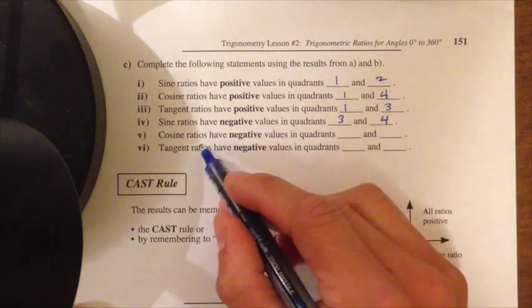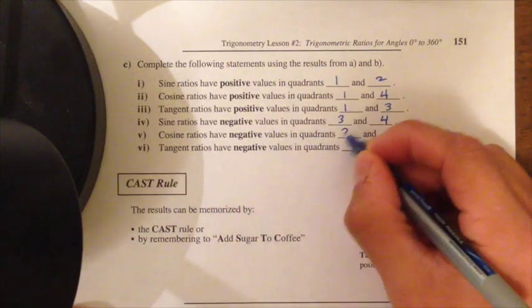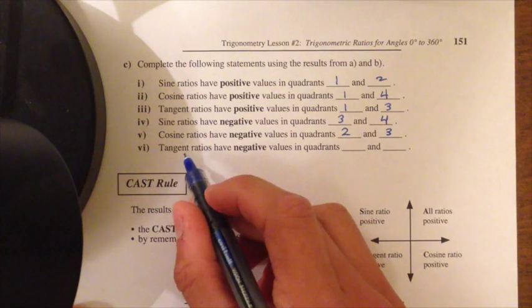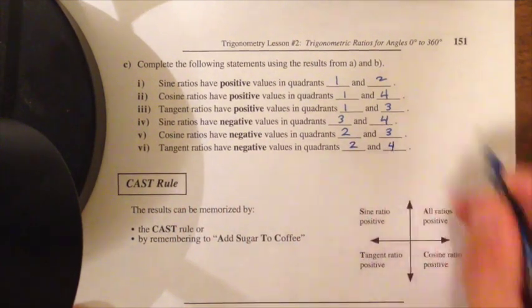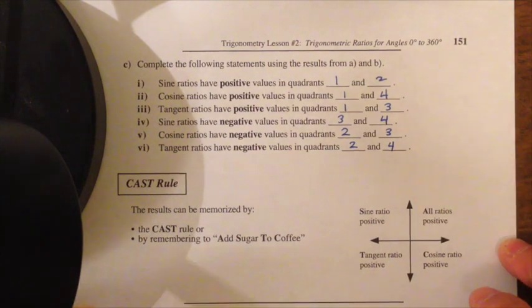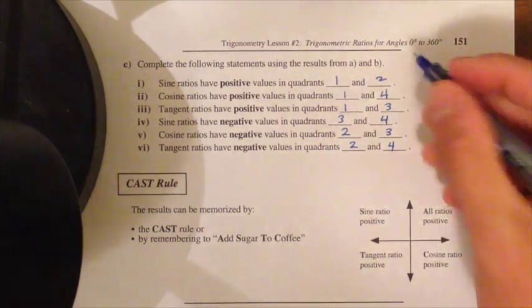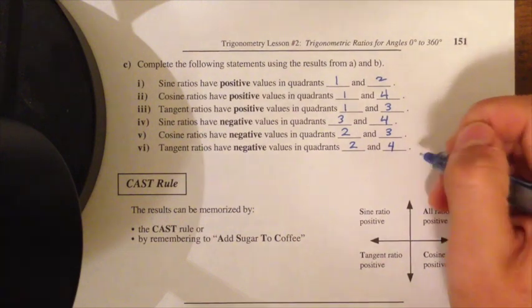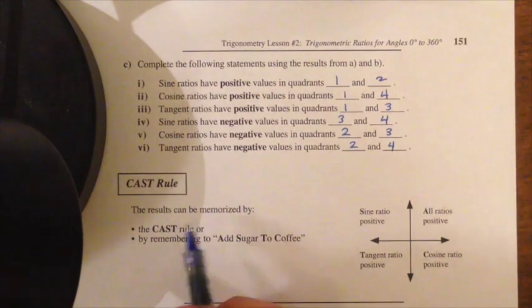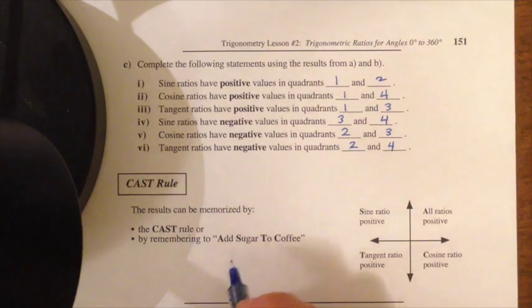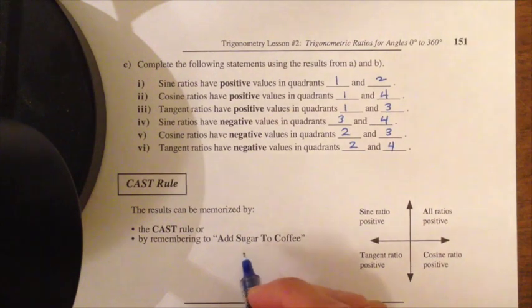The cosine ratios have negative values in quadrants 2 and 3, and the tangent ratios have negative values in quadrants 2 and 4. So you're going to have to memorize where all of these values are positive and negative. Now, I know it sounds daunting at first if you look at all of that and all the information we just discovered, but there's this easy way to remember this. It's called the CAST rule, or remembering the mnemonic, add sugar to coffee.